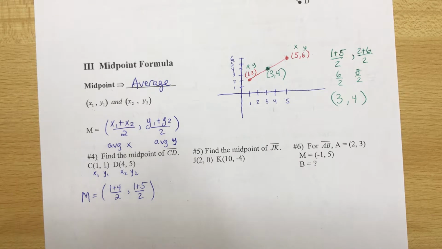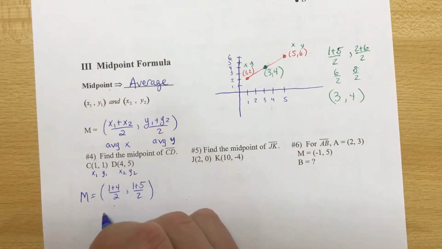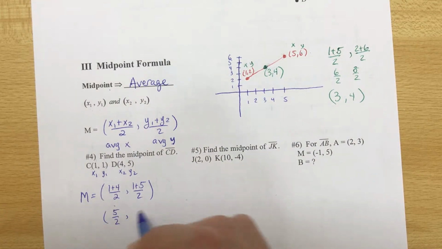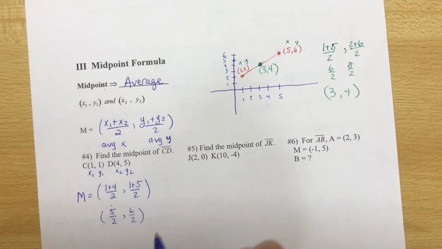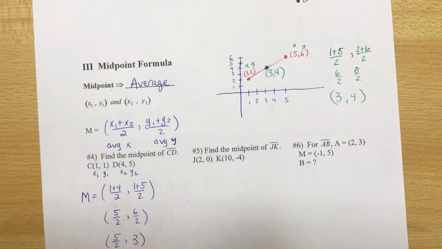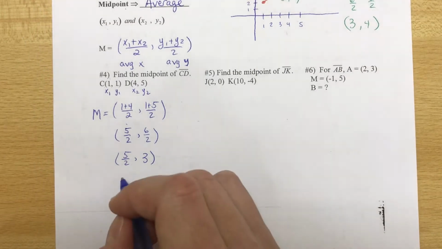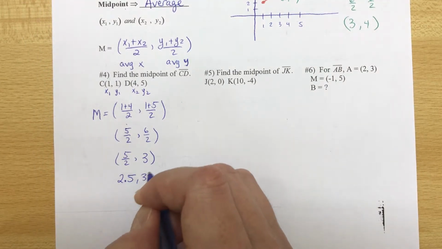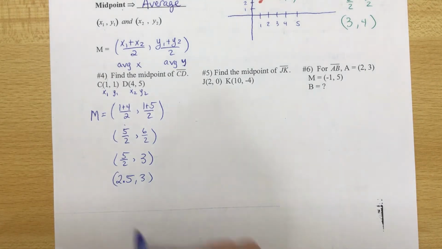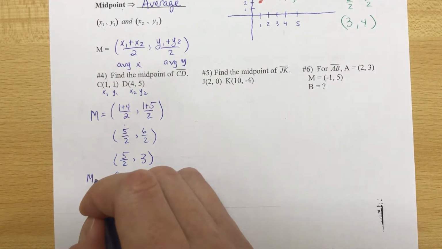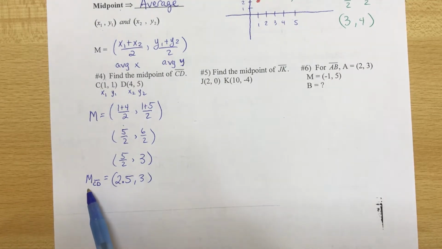We're getting one answer. We're getting one midpoint, but a midpoint contains an x value and a y value. So x and y. 5 over 2, comma, that's 6 over 2, which we could write. Now, 5 over 2, you could keep that as a fraction if you want. You could say 5 over 2, comma, this is 3. We have to simplify if we can. It is also correct to write this as a decimal, 2.5, comma 3. So that would be your midpoint of segment CD. I like to write that, capital M is midpoint, and then segment CD.